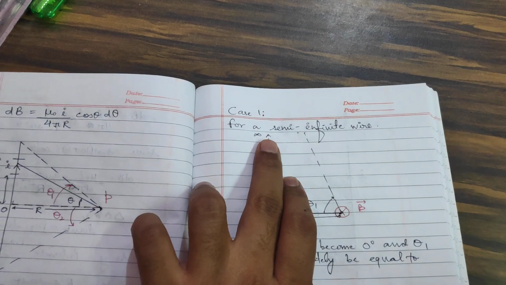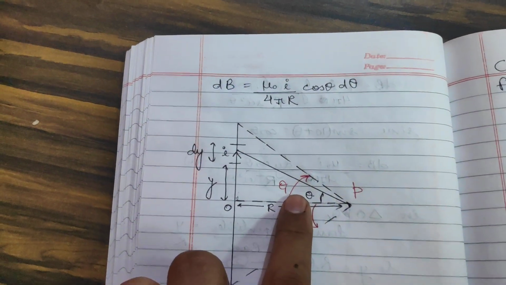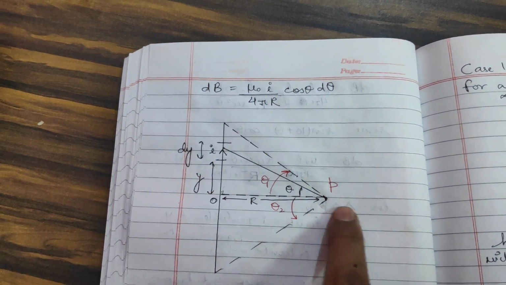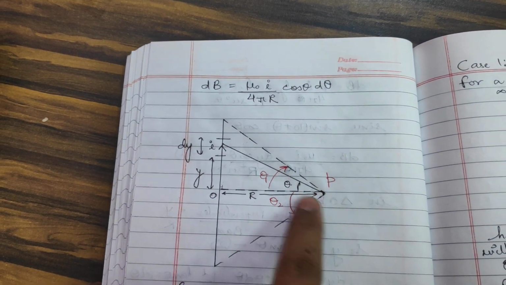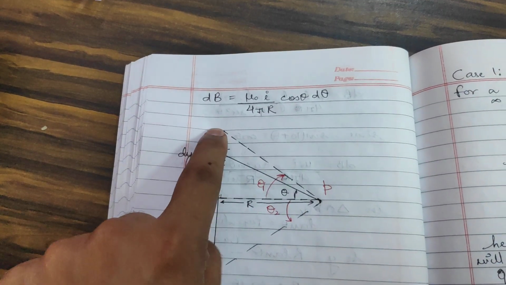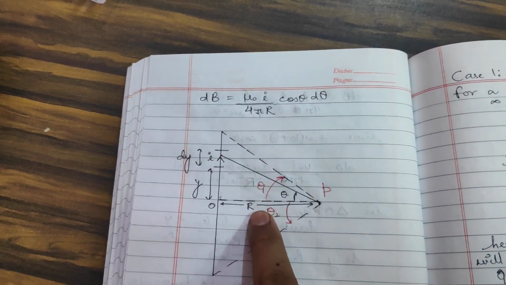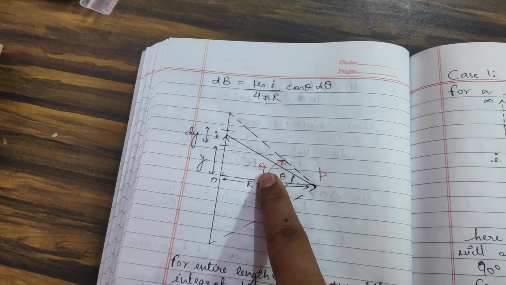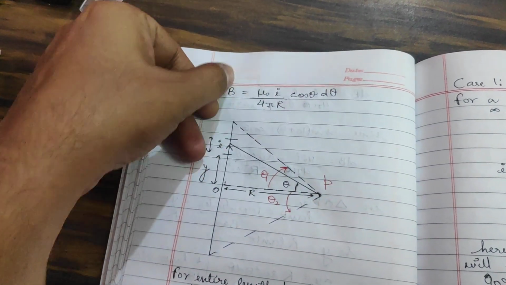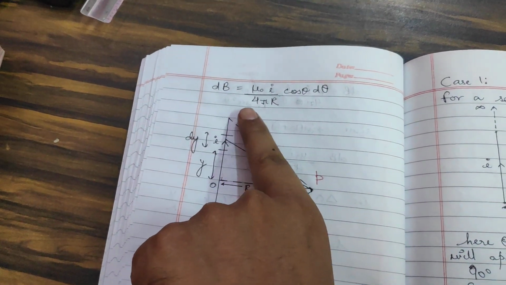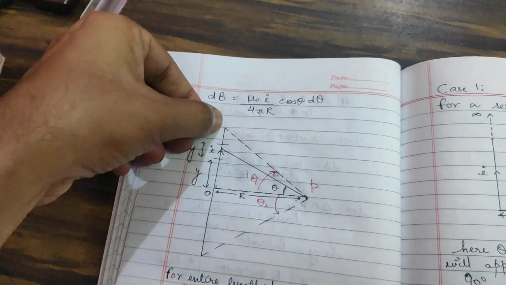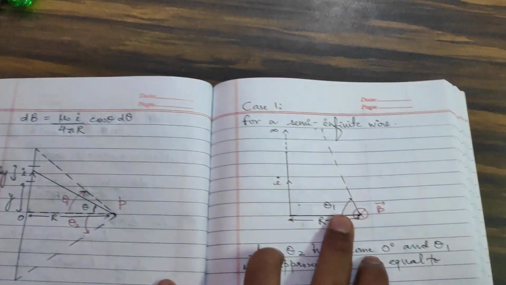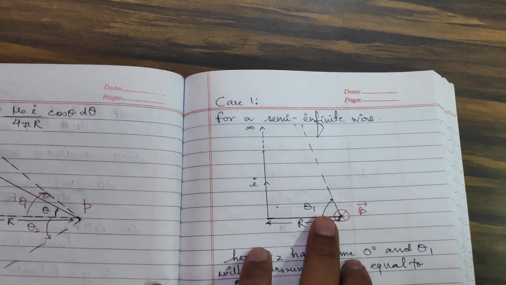Now if this end extends to infinity, remember that theta 1 was the angle between this line, which was joining this point to the point P, and the horizontal distance R. Now if we extend this point to infinity, this line will keep on moving, and theta 1 will increase and increase and will approximately become 90 degree.